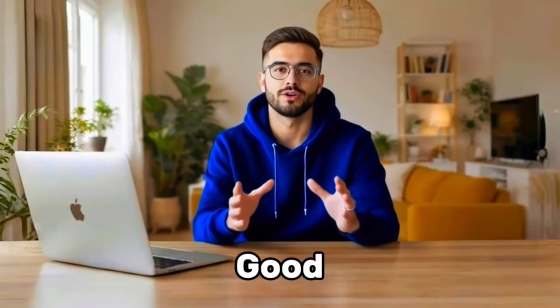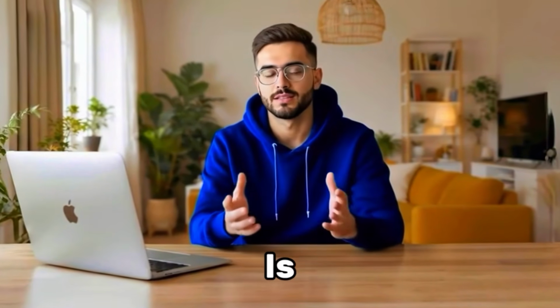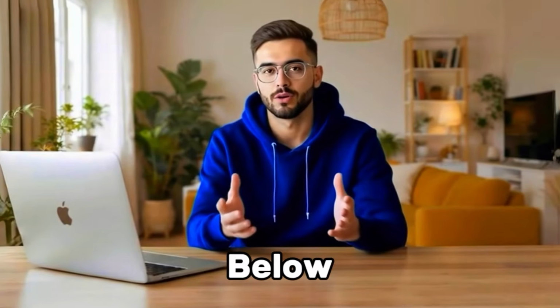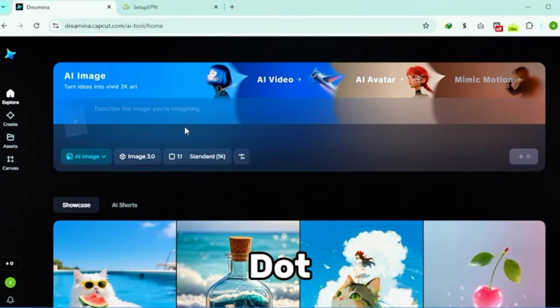Let's see how good Dreamina AI really is. When you click the link in the description below, it'll take you to dyna.capcut.com. The interface has changed a bit, so follow along carefully. This is the only guide you'll need.